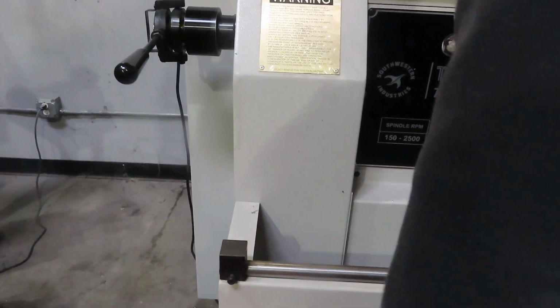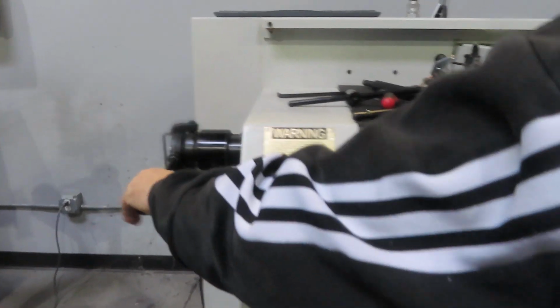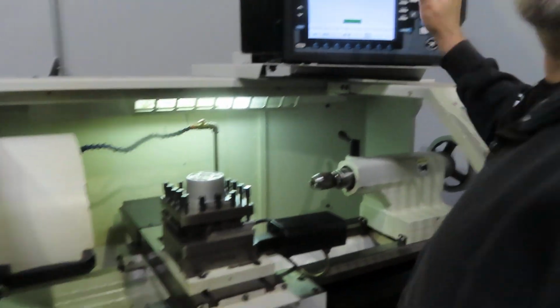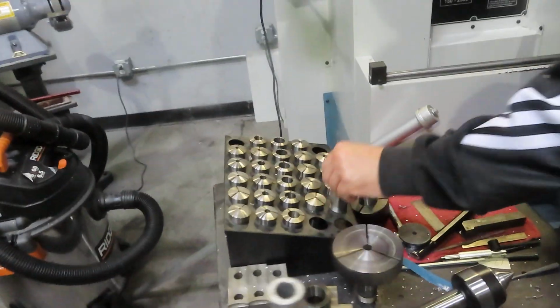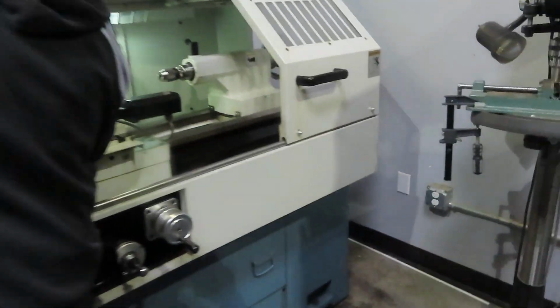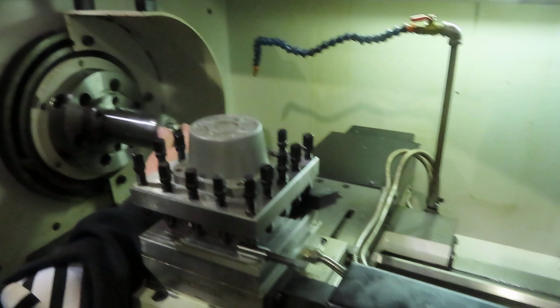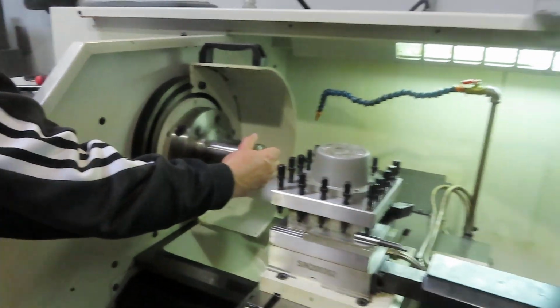Oh, I see fluid. Wait a second. Oh, because there's no collet in. Okay. You've got to put a collet in? Yeah, to make it stop. Okay. There you go.